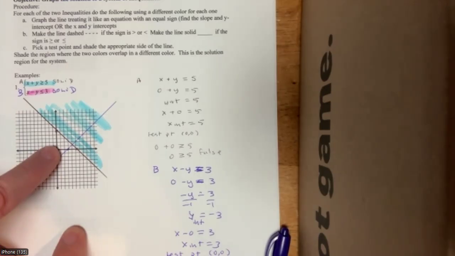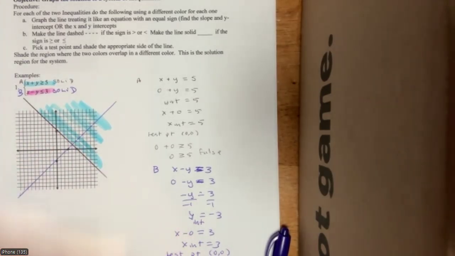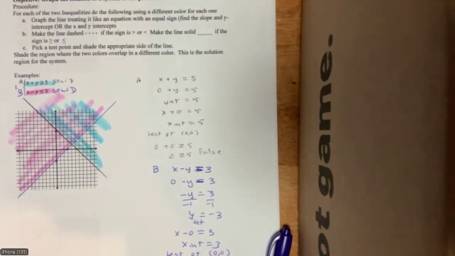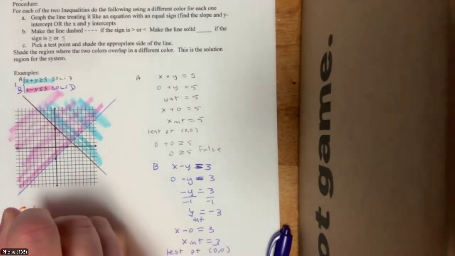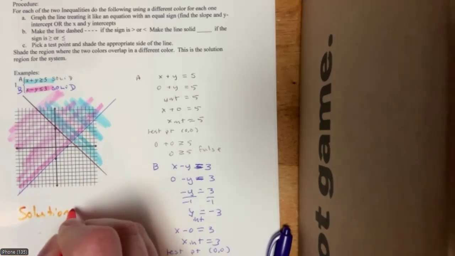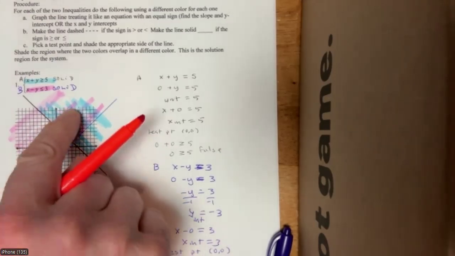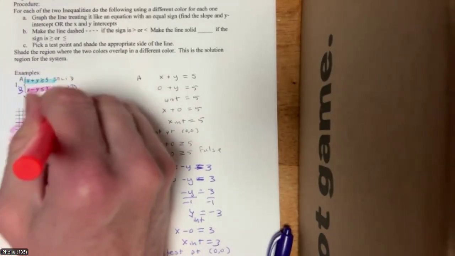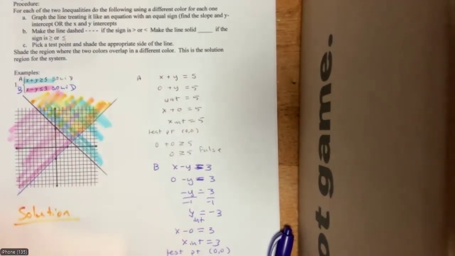So I want to shade the side that does include 0, 0, so this side. So I will do that in pink. So we get that shaded region. And then the final solution, I'm choosing a different color, is the region where they overlap. So the pink and the blue overlap here. So this region over here is the final solution.